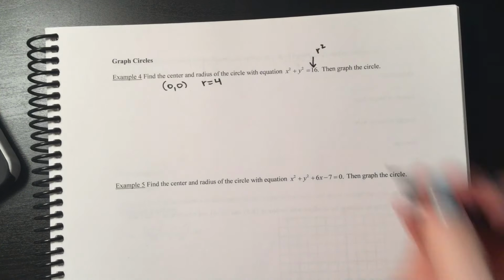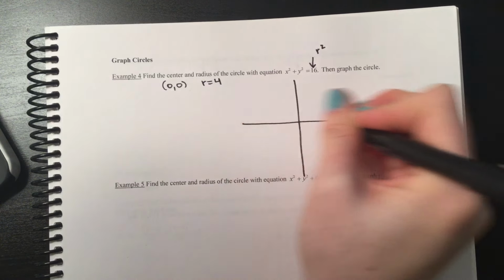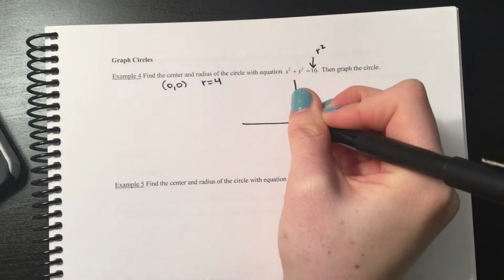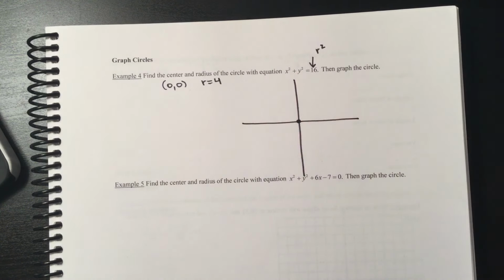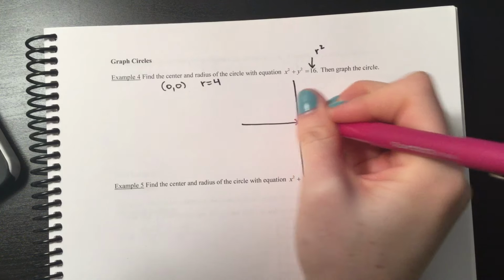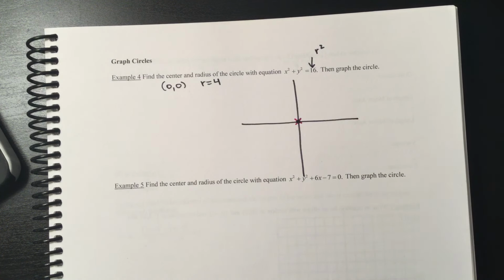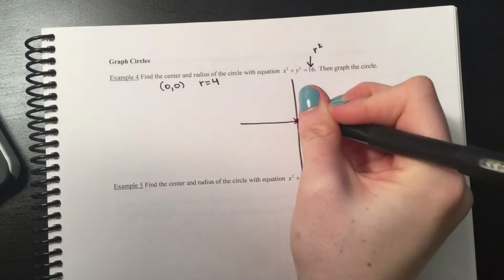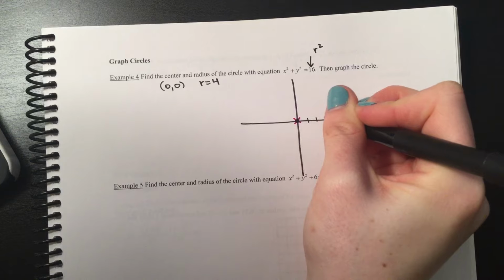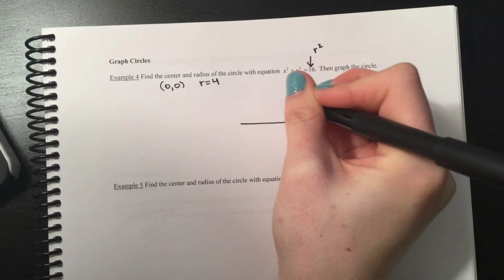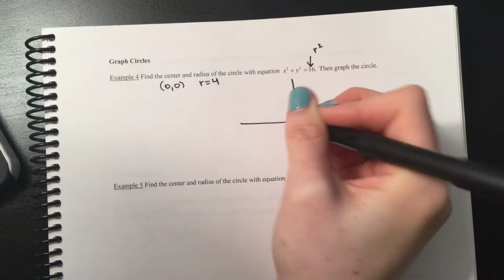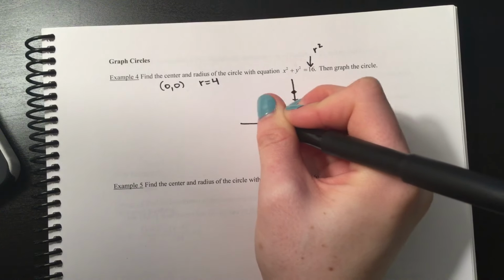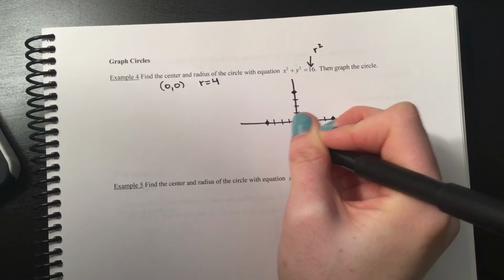So here's how we graph them. It's actually super, super easy. Set up a coordinate system. Don't put a dot at the center. Just put some sort of X to mark where the center is. You shouldn't actually have a dot there, just an X. And then since the radius is 4, what we're going to do is go 4 units in all directions and plot a point. Okay, so from the center, we're going 4 units in all directions, and we're going to leave a point there.